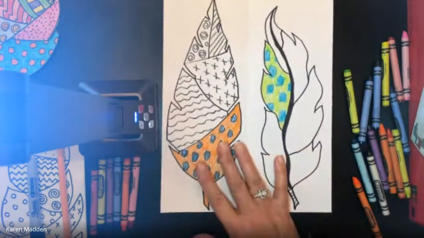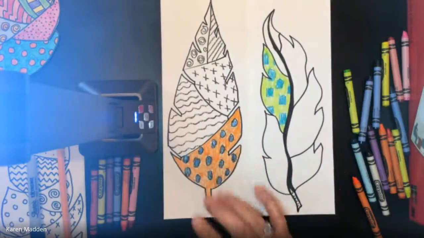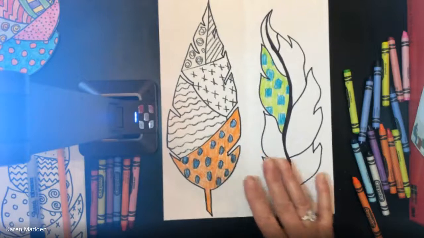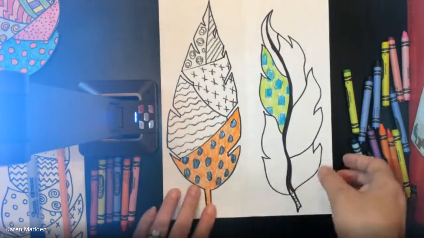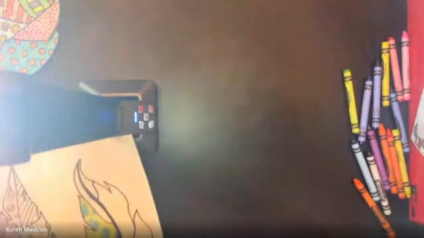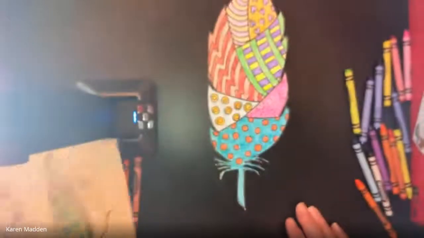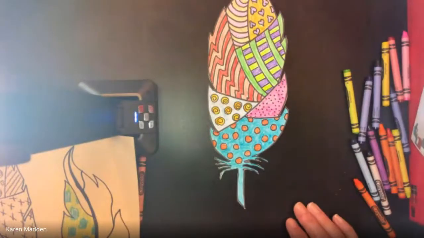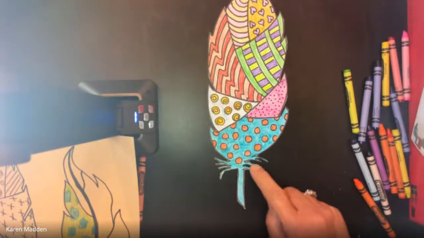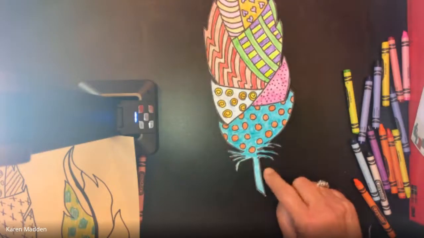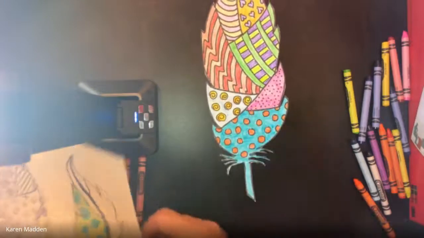It is absolutely up to you what you would like to do to complete your feather. Now I want to show you one that has been finished just so that you guys can kind of see how it's going to look once we cut it out. So if you take a look at this one, give it a second to come into focus. You can see I even added a little bit of the little tiny feathers down here at the bottom. You absolutely do not have to do that if you don't want to.